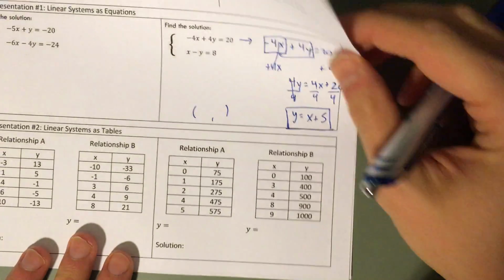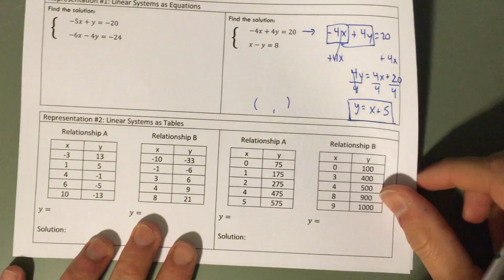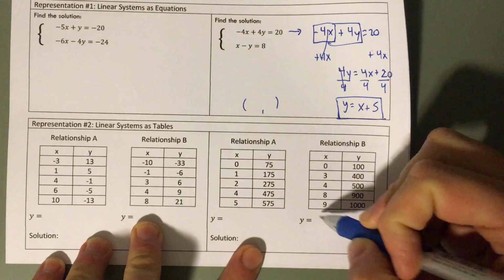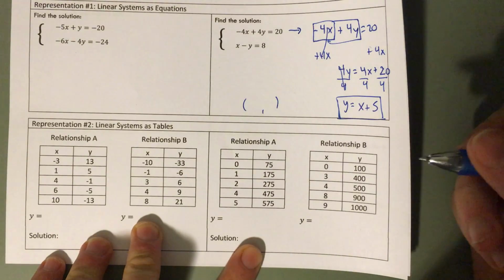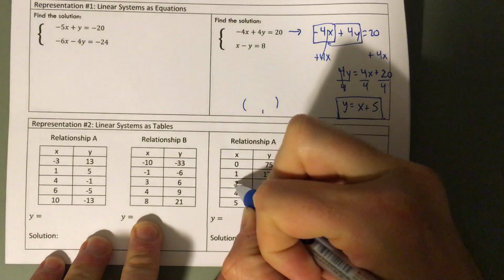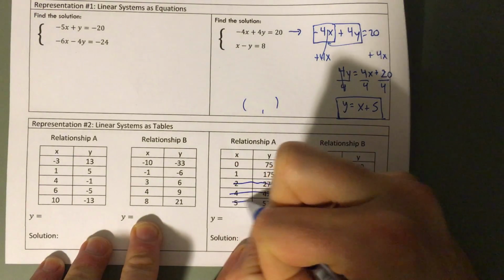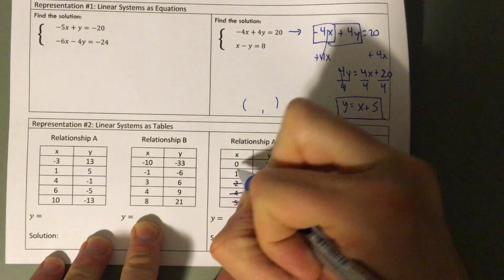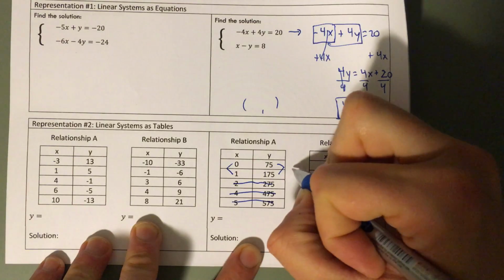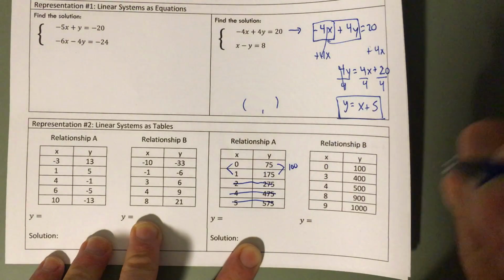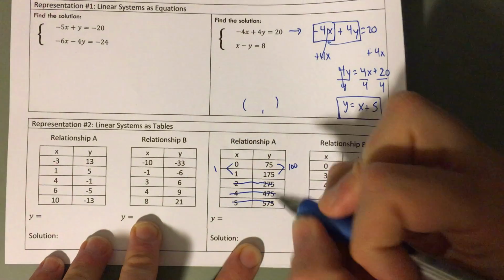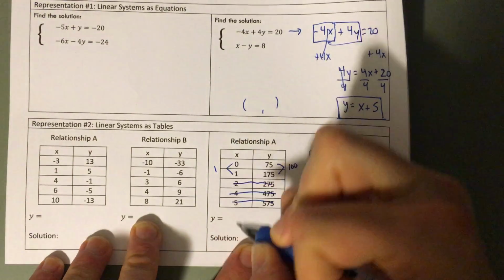Okay, so if I were to look at, let's just say this one here, right? So I have two tables and I need an equation in y equals form. So one thing you could do is say, okay, I need 2 points, so I'll cross all the others out, and I'll just solve for the slope, right? So 175 minus 75 is 100. 1 minus 0 is 1. So my slope is 100 over 1.